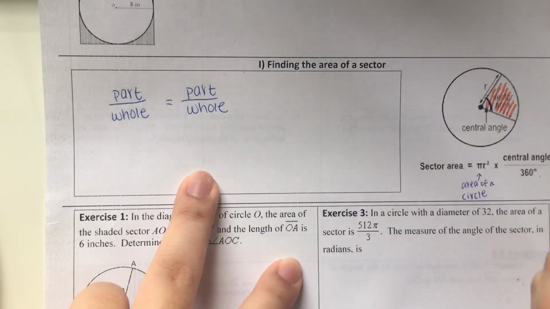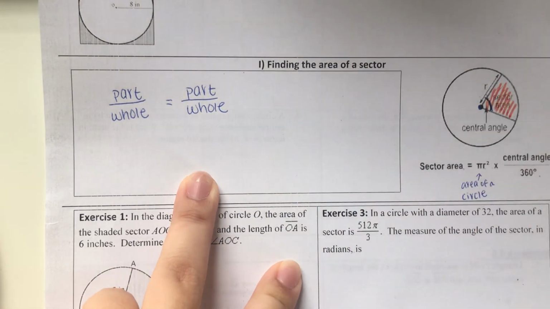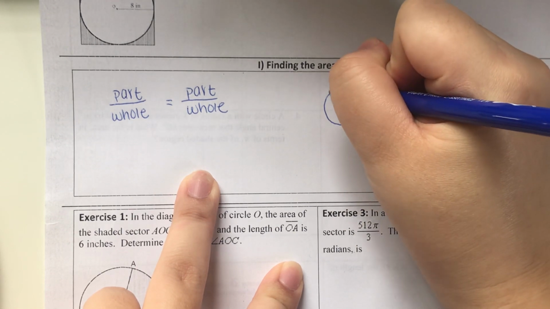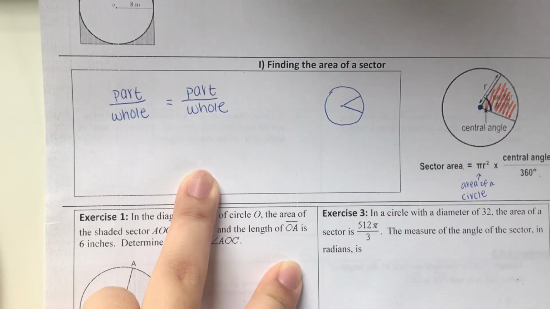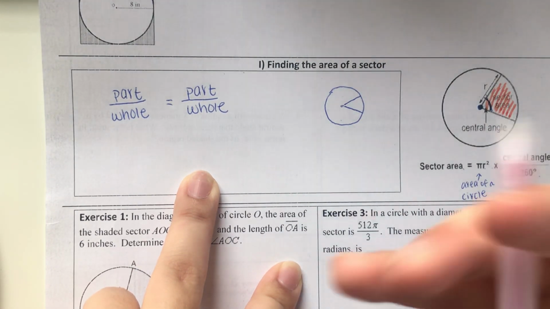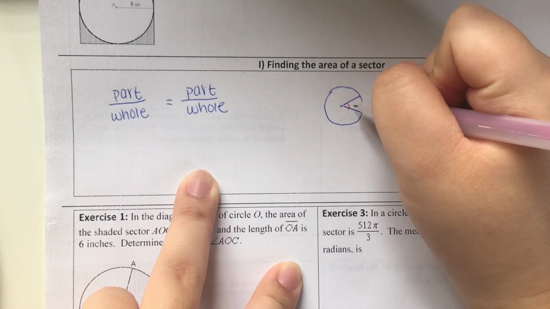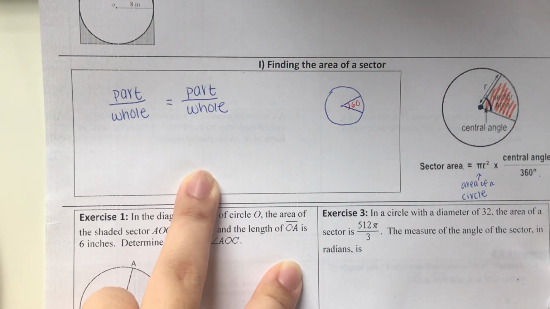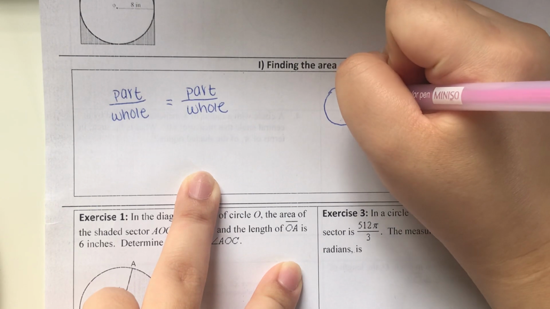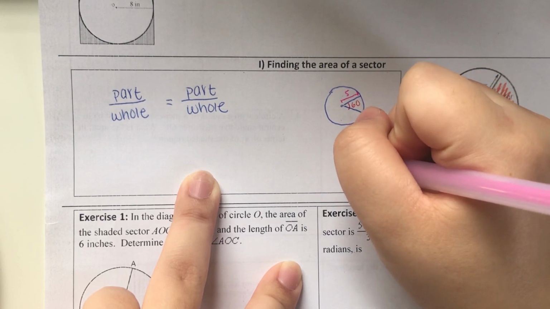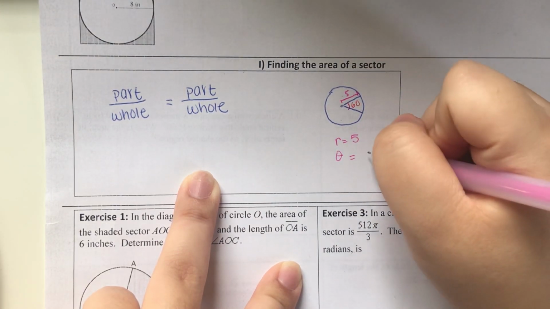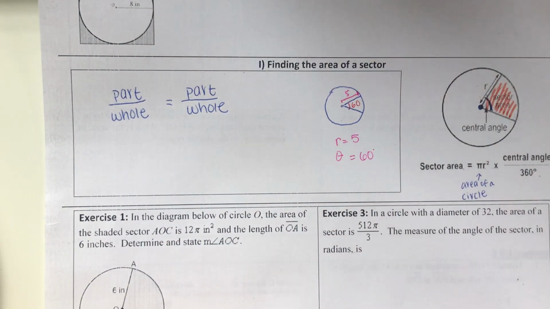So I'm going to give you an example on the side, okay? If I say that my circle has a central angle right here, I'm going to say that the central angle over here is going to be 60 degrees, and I'm going to switch to a different color, with the radius 5. Radius over here is 5, and the central angle degree measurement is equal to 60 degrees. Okay, this is theta. Part over whole is equal to part over whole.